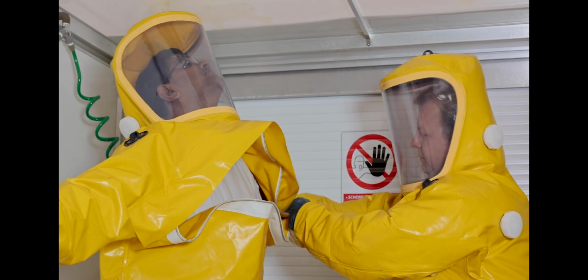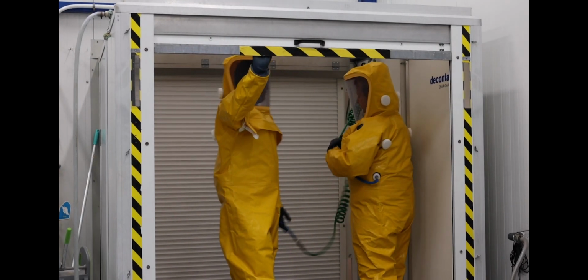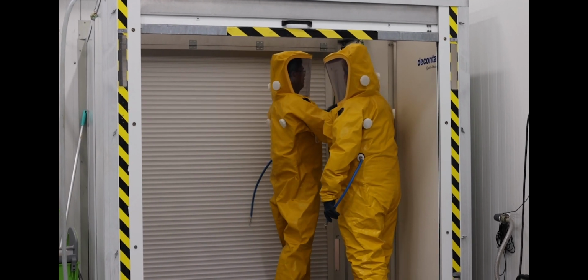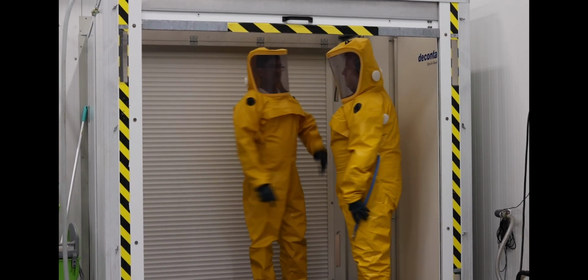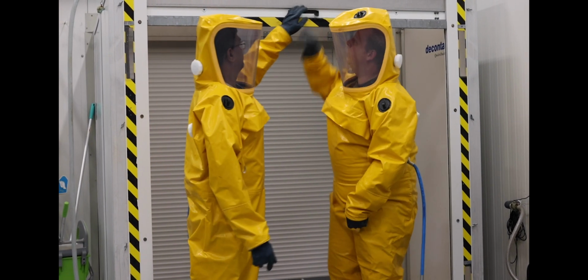We are helping each other into the air-cooled suit, and then we are entering the containment for handling the mechanical steps and the chemical steps to safely destroy all the asbestos cement.